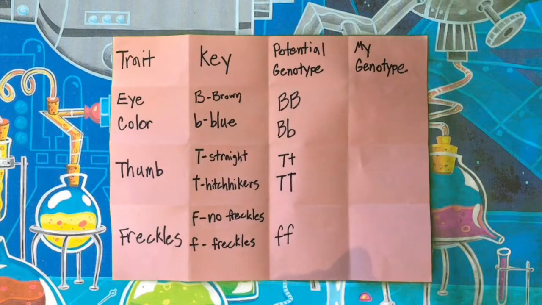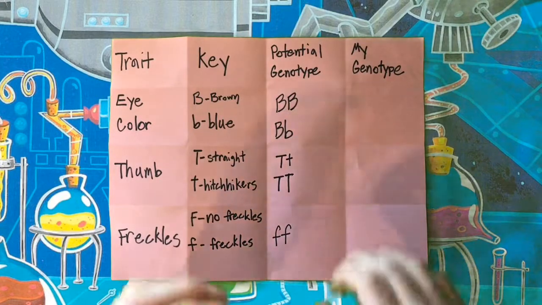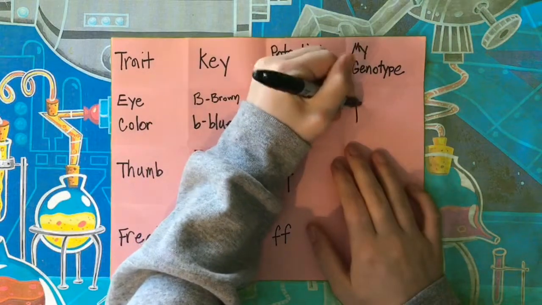Our last step is to go find out what our parents have to see what combination of genes we have. I will show you my investigation for eye color. My mom has brown eyes, so she could give me a capital B or a lowercase b. But my dad has blue eyes, so he can only give me a recessive lowercase b. That means for eye color, I have capital B, lowercase b.